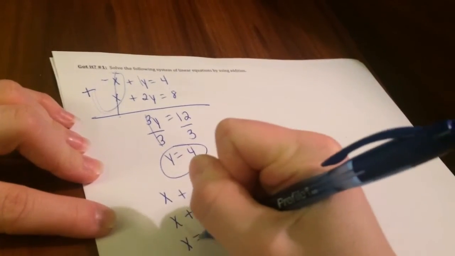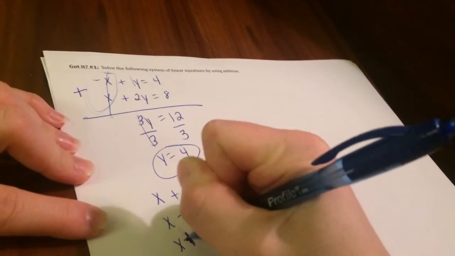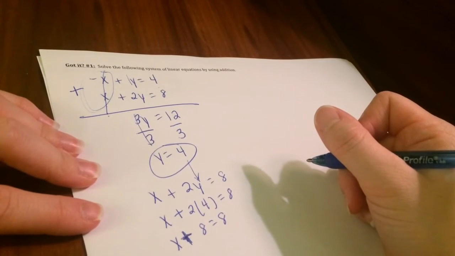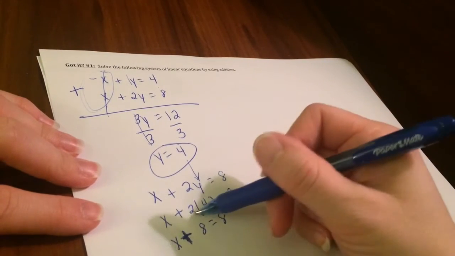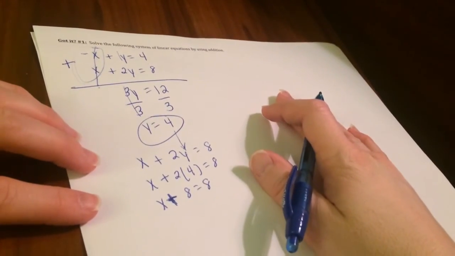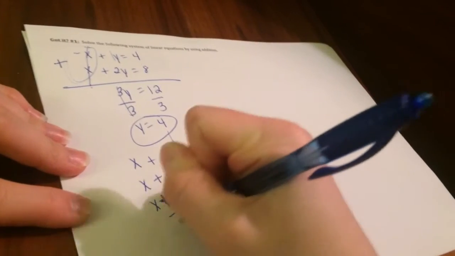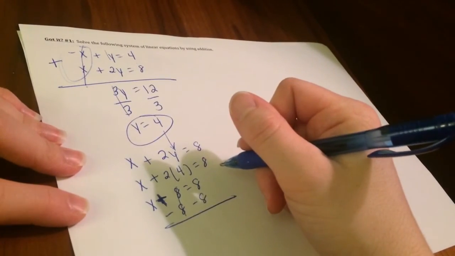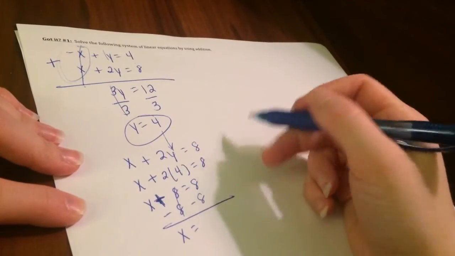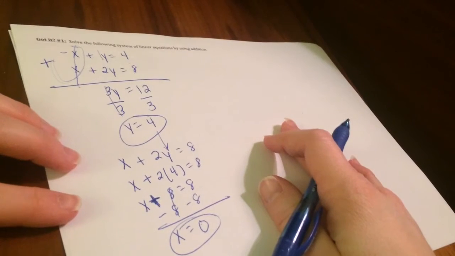All right, so we have x plus 8 equals 8, right, because you multiply 2 times 4, that's 8, and then equals 8. All right, subtract 8 from both sides to get x by itself, and x equals, well, 8 minus 8 is 0. So in this case, x equals 0.